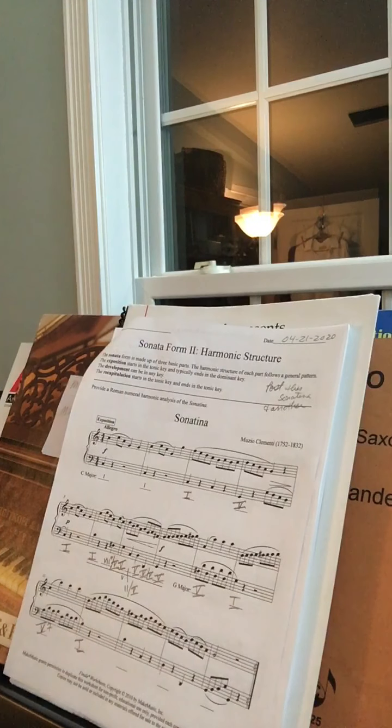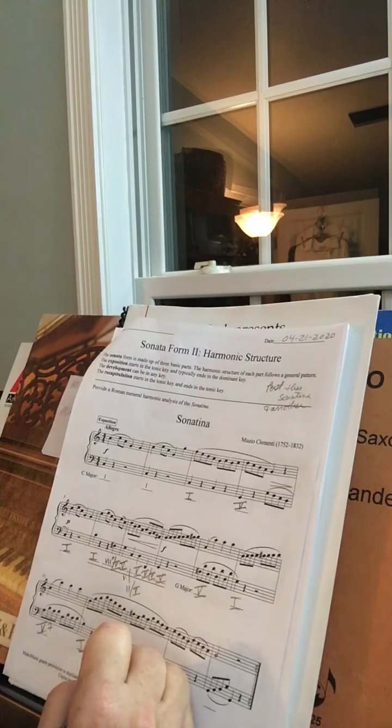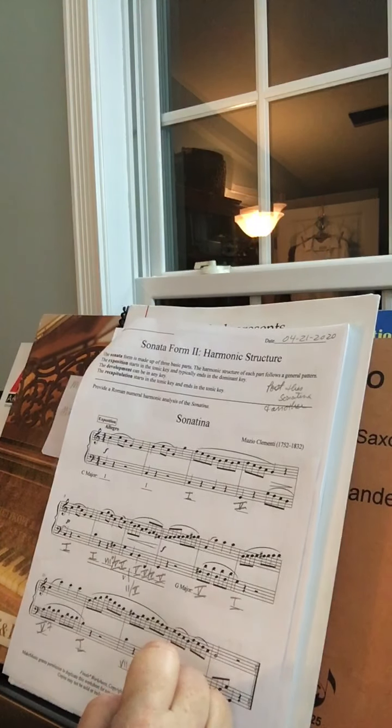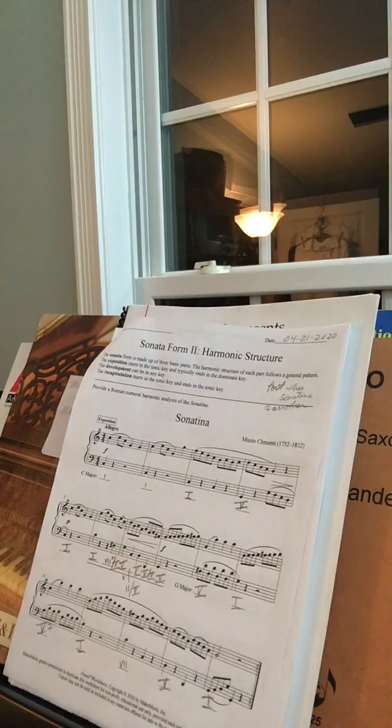This is interesting. I think that is a 7 chord. And there's a 5 chord and a 1 chord.